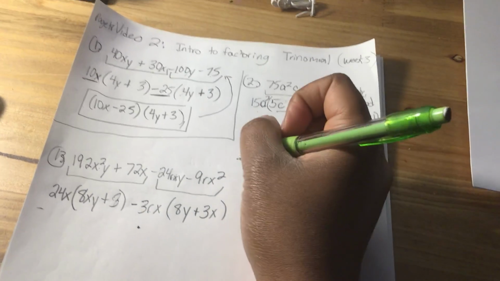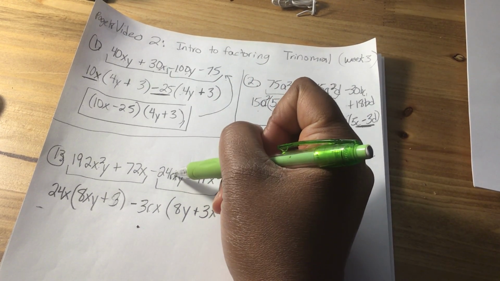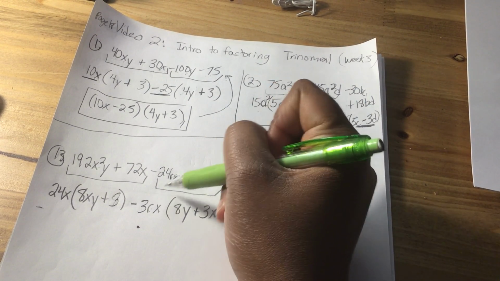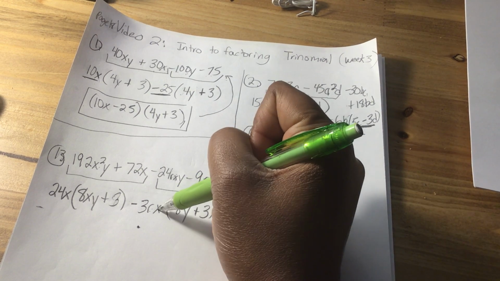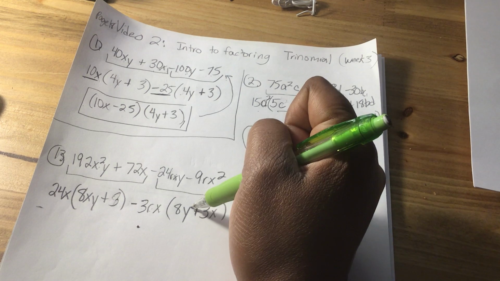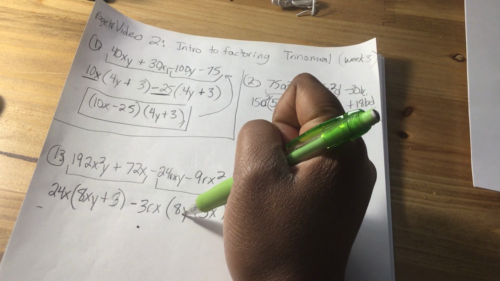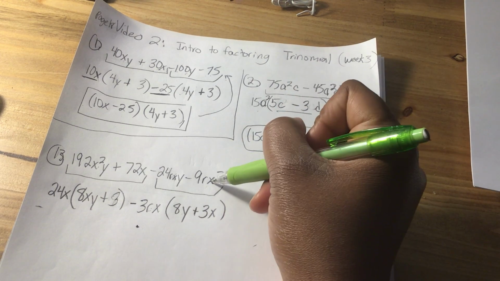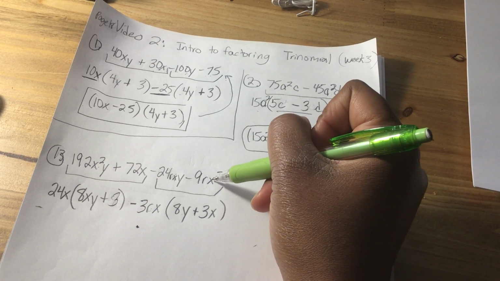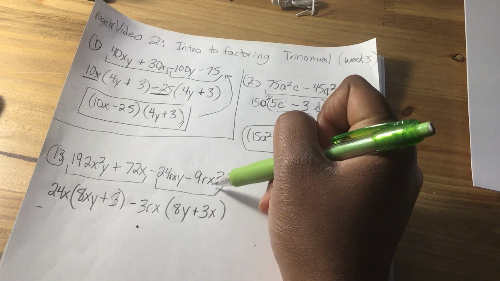All right, so that still didn't work out perfectly because I took out an R, I took out an X, so I'm left with the Y. If I take out a 3, that gives me the 8Y, so that worked out good. But then when I took out a 3 here, that left me with a positive 3.